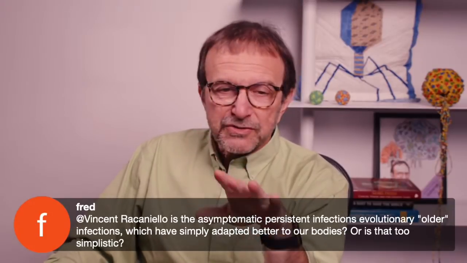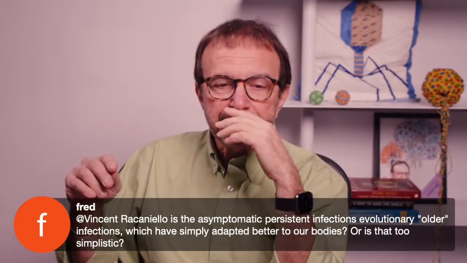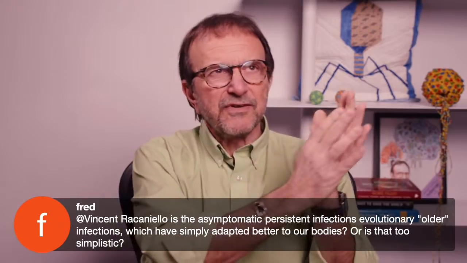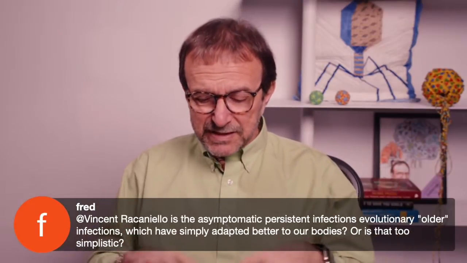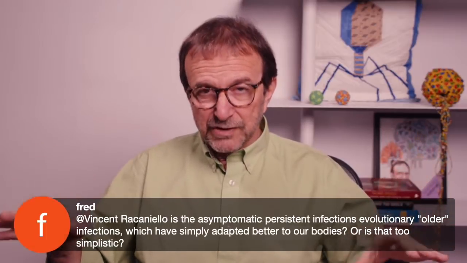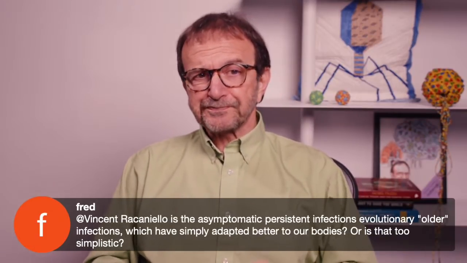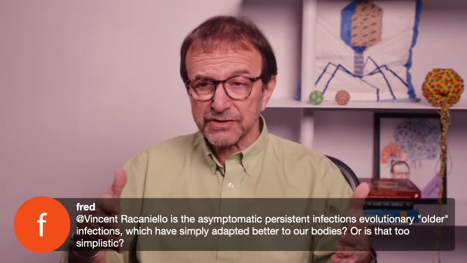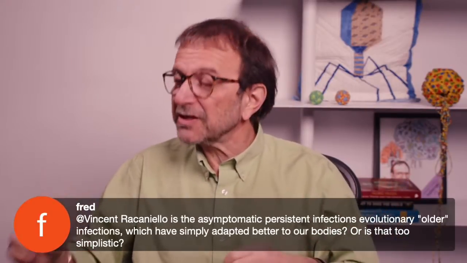Oh, this is interesting. They're all interesting, by the way. Is the asymptomatic persistent infection evolutionarily older, which have simply adapted better? I mean, that's one way to look at it. It makes perfect sense, right? That these viruses have been evolving with humans and their ancestors for many, many years and have reached some equilibrium where both the virus and the host have changed over the years. I think it's a wonderful hypothesis, but we don't have any data, and I don't think we could ever address it. Now, some of the viruses that have recently come into humans, like HIV and now SARS-CoV-2, we can look at those, but it's going to take a long time to get to the point where we see some change, I think.